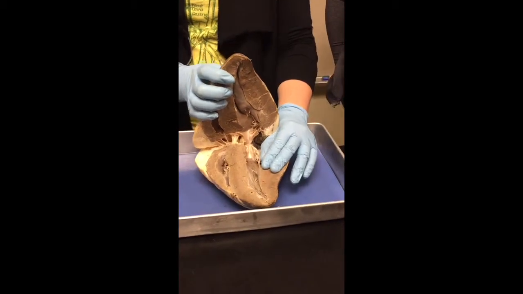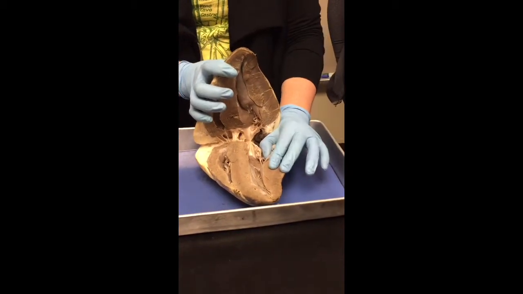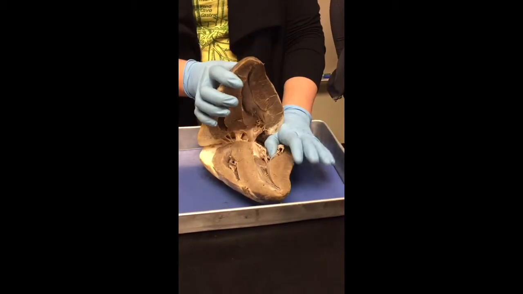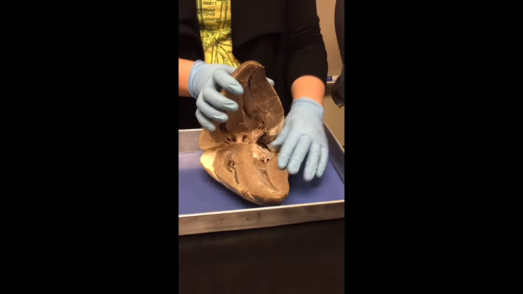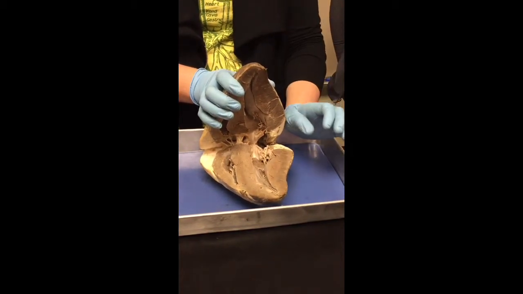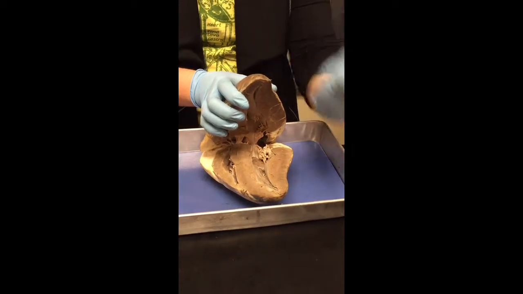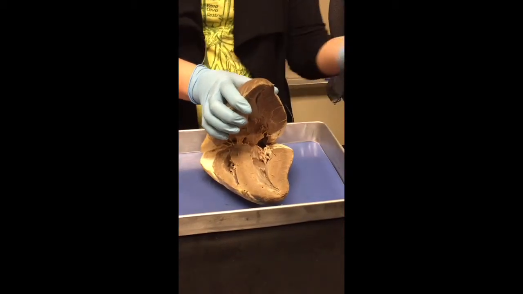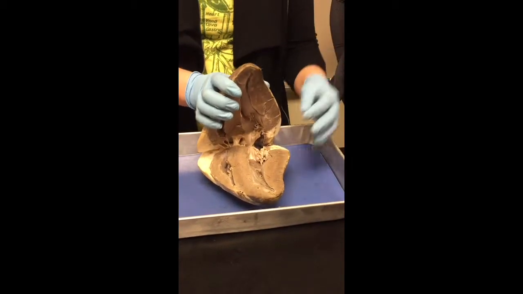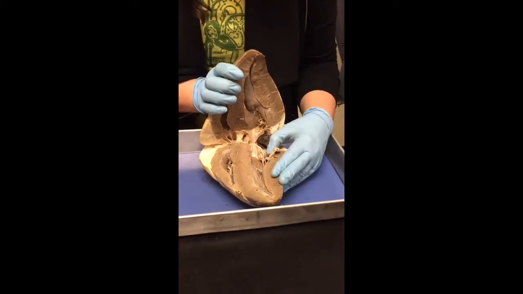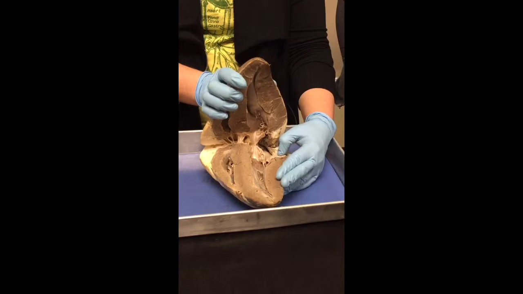What's the point of a valve? A valve is going to prevent backflow of the blood. It's going to make sure there's a unidirectional flow of blood. Unidirectional meaning one way only, right? It makes sense. We want blood to go one way. We want it to get up and out to the tissues. We don't want it to pool in the heart, right? So this, because it's on the left side, this valve is called the bicuspid or the mitral valve.